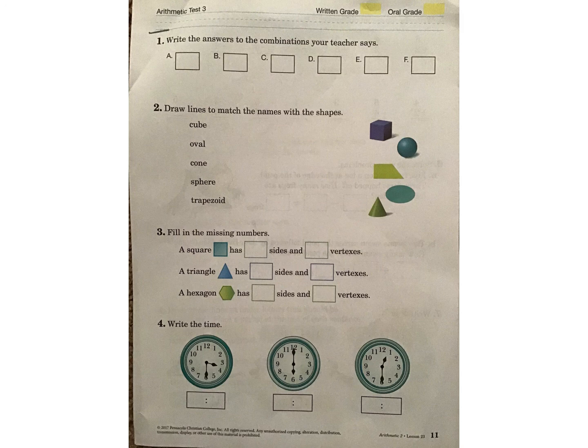Okay, moving down to number 2. Draw lines to match the names with the shapes. Okay, the first one is cube. Go over to the right to your shapes and find the cube. Draw a line from the word cube to the shape cube. The next one is oval. Draw a line from the word oval to the shape oval on the right.